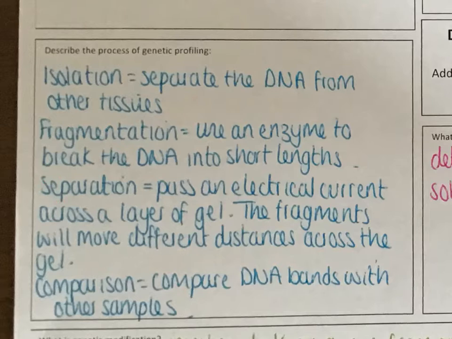Then we separate it, okay, through gel electrophoresis, okay. So essentially then we have the DNA down one side and we pass an electrical current across a layer of gel. The fragments of DNA will move across different distances depending on the weight of the DNA strand. The lighter the strand, the further across the gel it will move, and the heavier the strand, the shorter it will move.